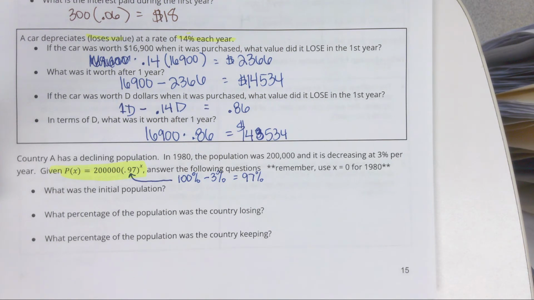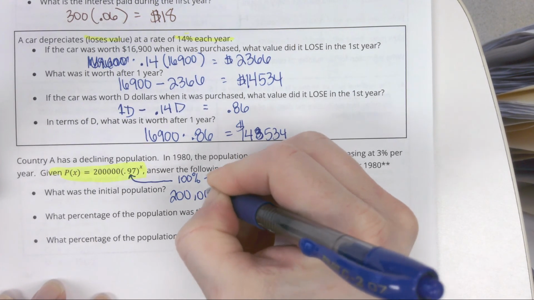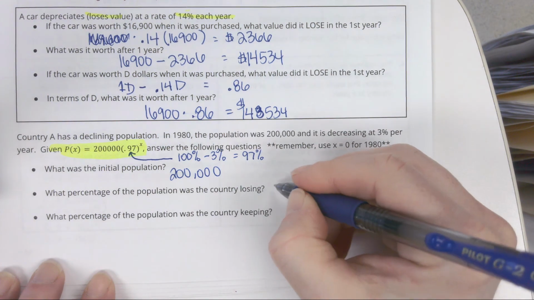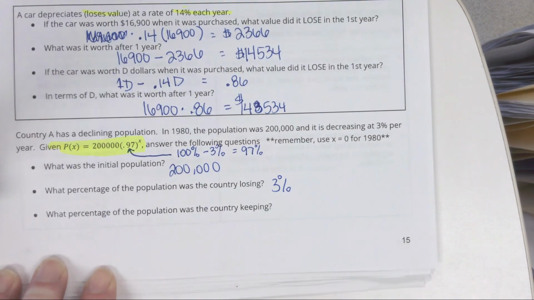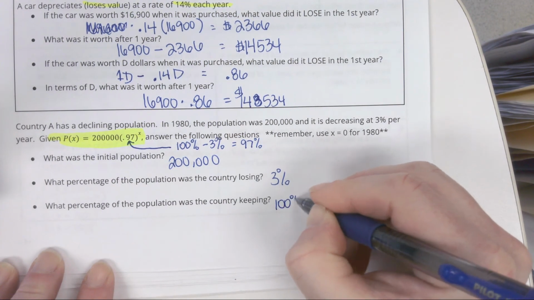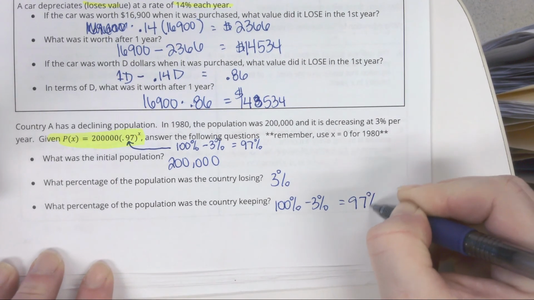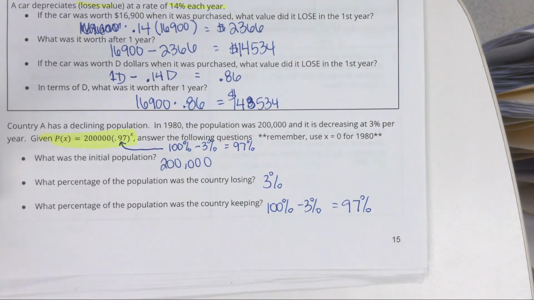So if 3% is leaving, then 97% is staying? Correct. So we want to have how much is there. So what's our initial population? 200,000. What percentage is the country losing? 3%. What percentage of the population is it keeping? 100% minus 3%, 97%. I'm just showing you how I got it.